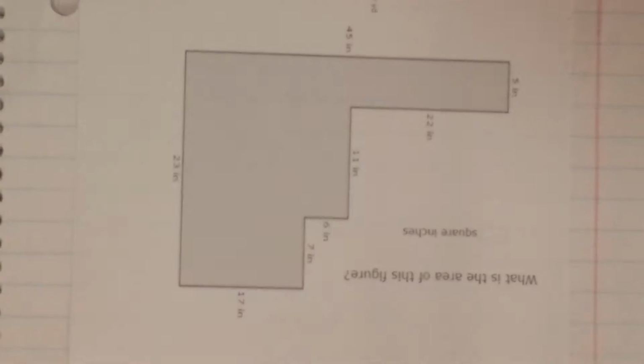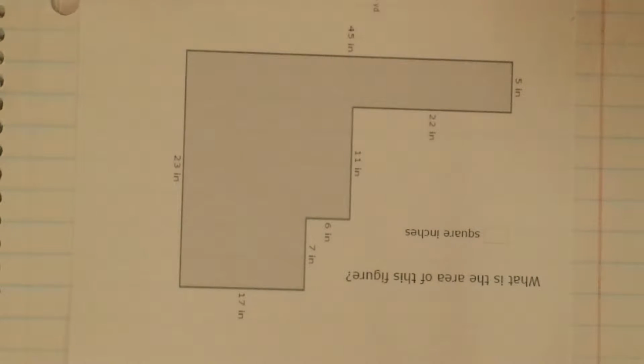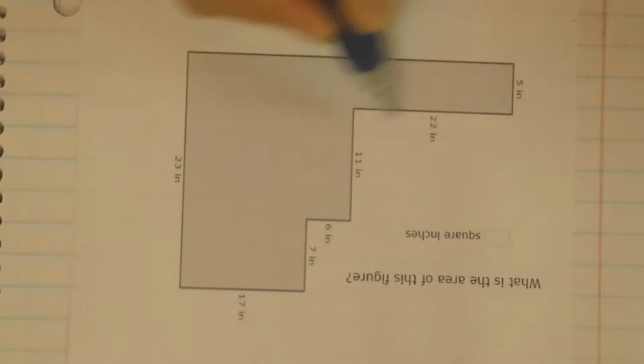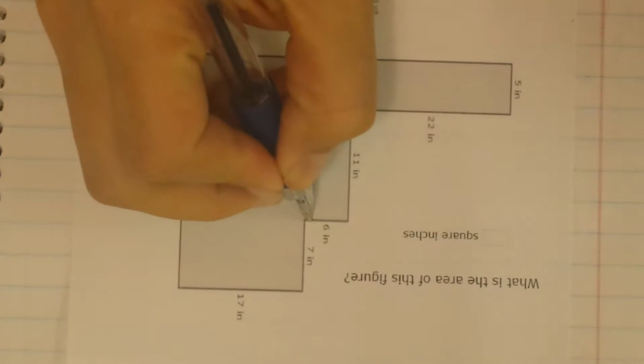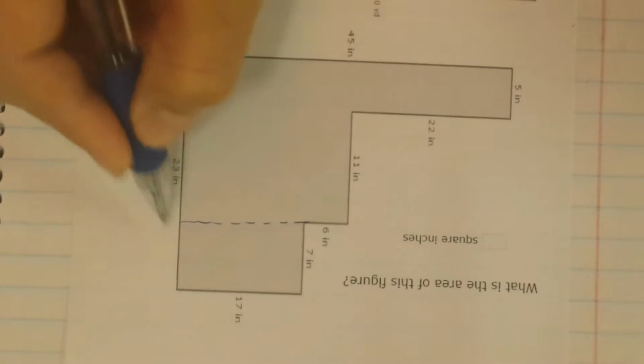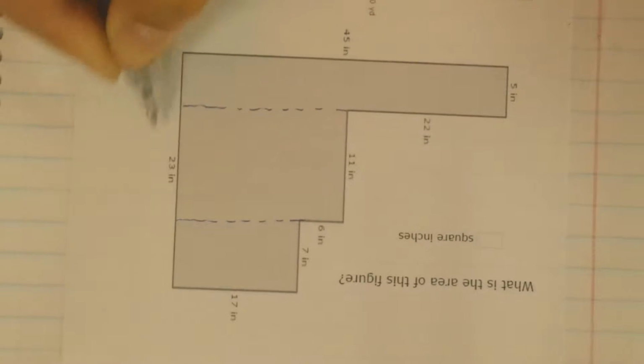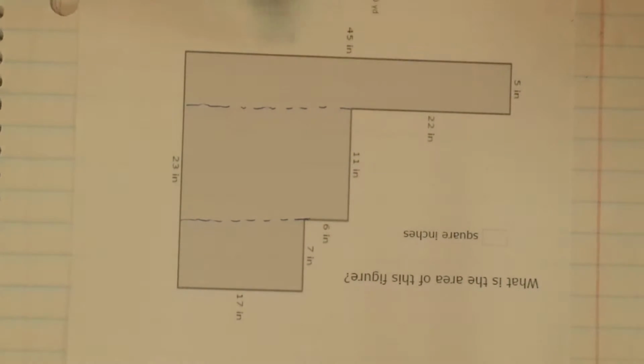So what you need to do is literally just break it up into shapes that you recognize and you can find the area of. So find the area of this figure, and you can break it up however you want to. Let's just say for consistency, I'm going to do it horizontally every time. If I just extend this line right here, you see that becomes a rectangle, and I know how to find the area of a rectangle. Go ahead and extend the line. That's another rectangle, and that's another rectangle.